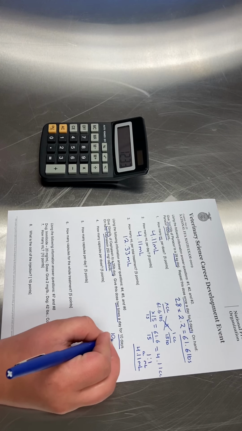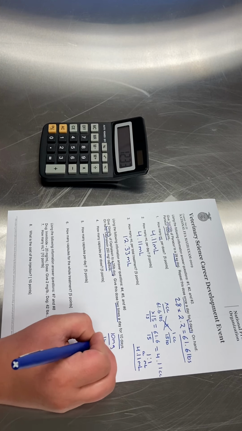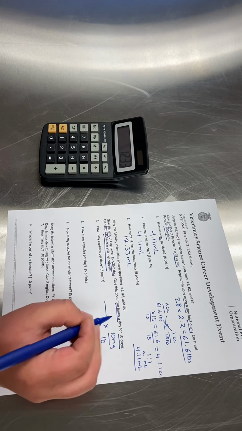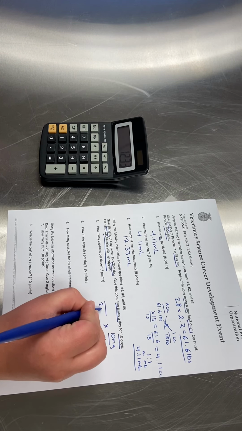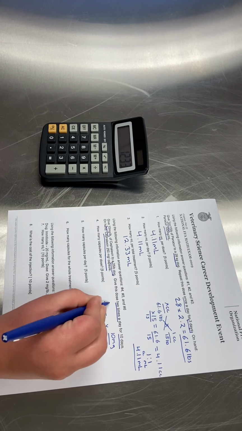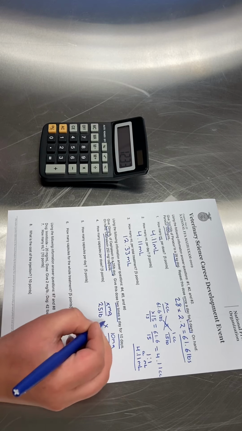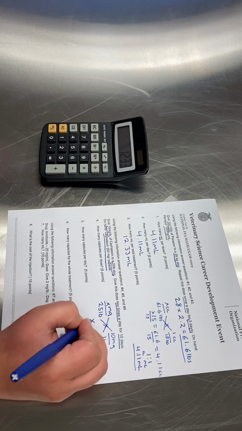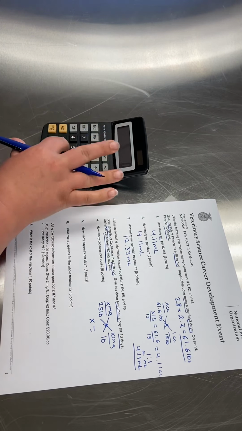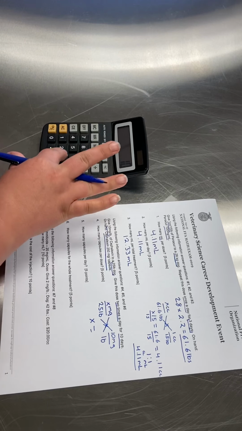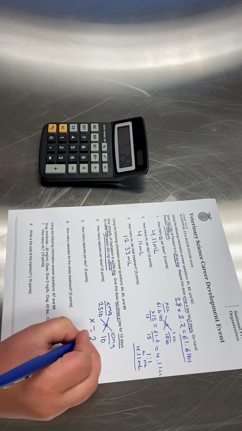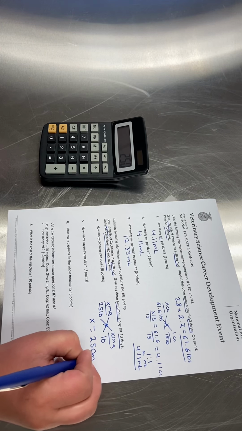So we have 10 milligrams per pound. We know that our animal is 25 pounds, and we're trying to find the milligrams. So we're going to cross multiply, with it coming out to be that we need 250 milligrams.